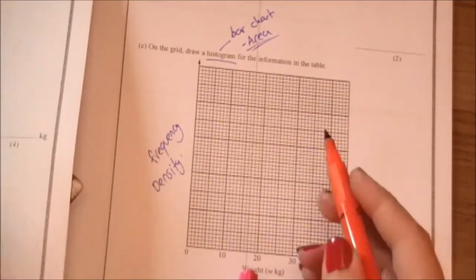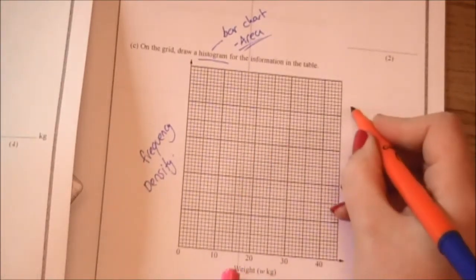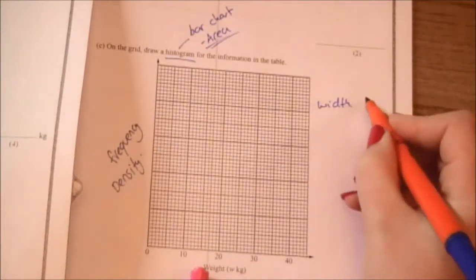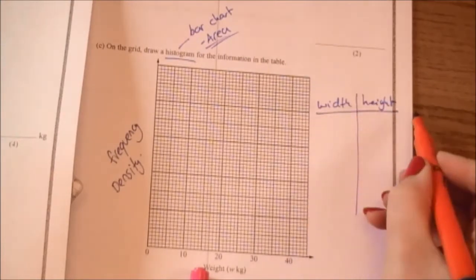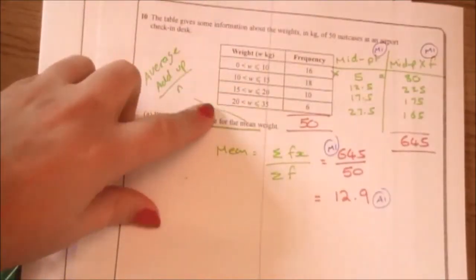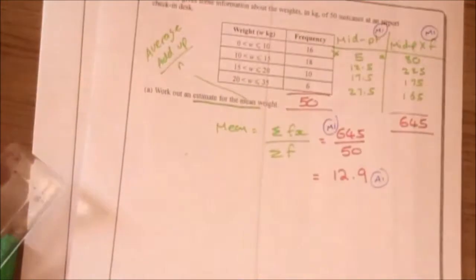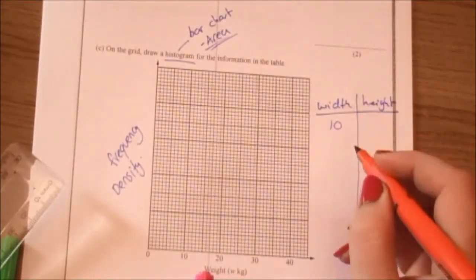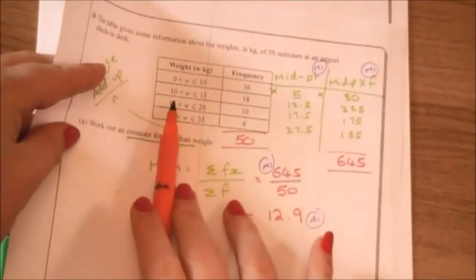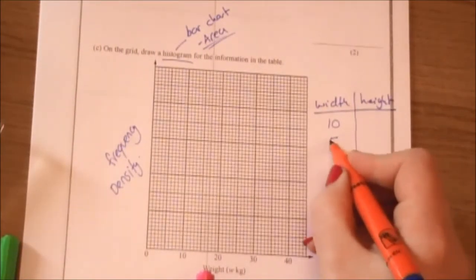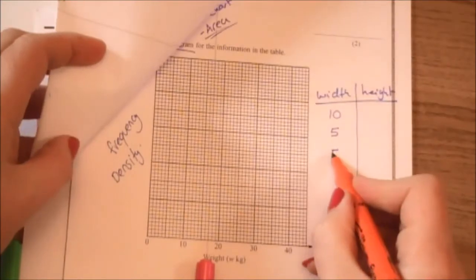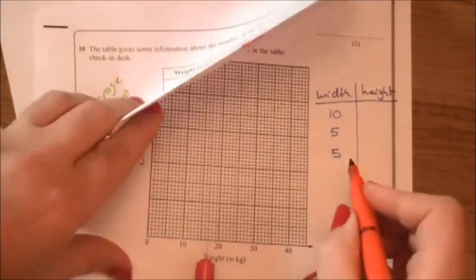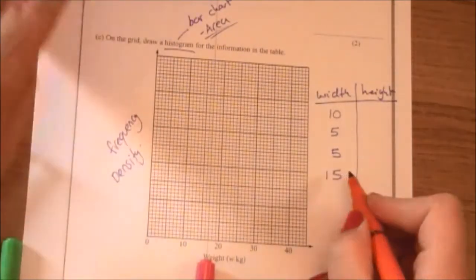Now, what you need to do here, to find the area of anything, you need 2 things. You need the width, and you need its height. So I'm going to look at my original table, and I'm going to make a note of the widths of all of these luggage boundaries. The first one goes from 0 to 10. It's got a width of 10. The second one goes from 10 to 15, so it has a width of 5. The third one goes from 15 to 20, width of 5. The next one goes from 20 to 35, and it has a width of 15.